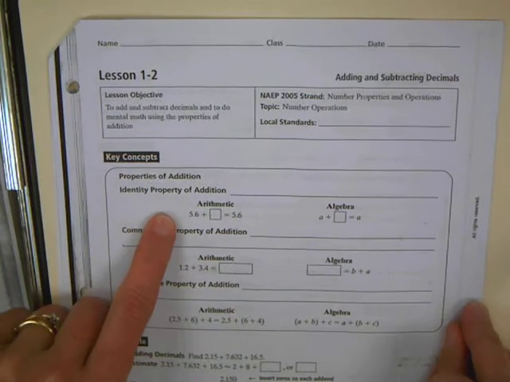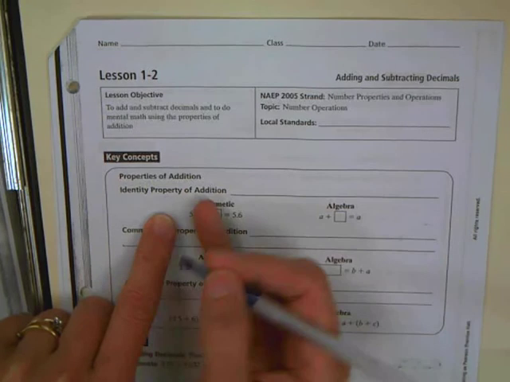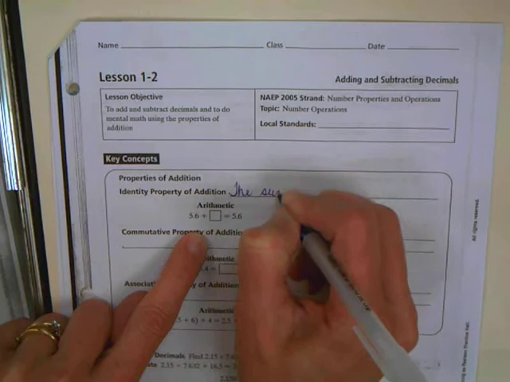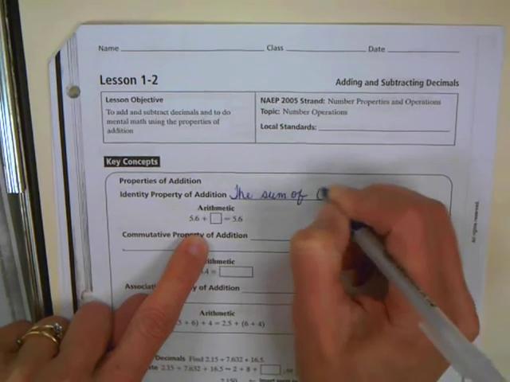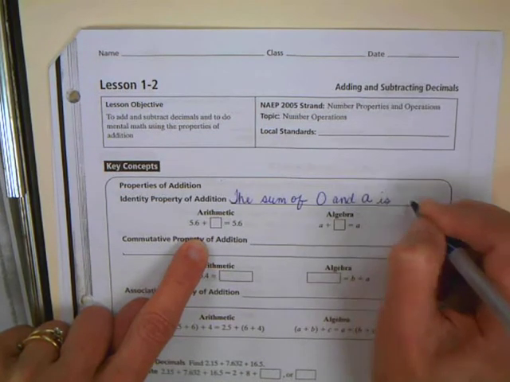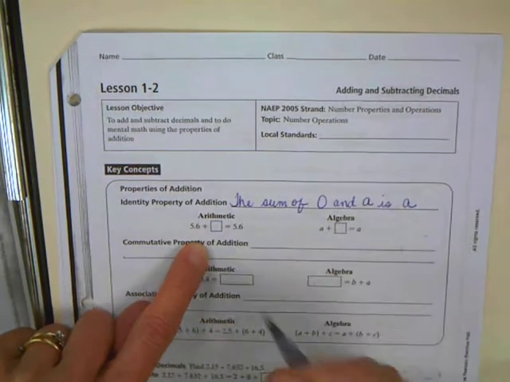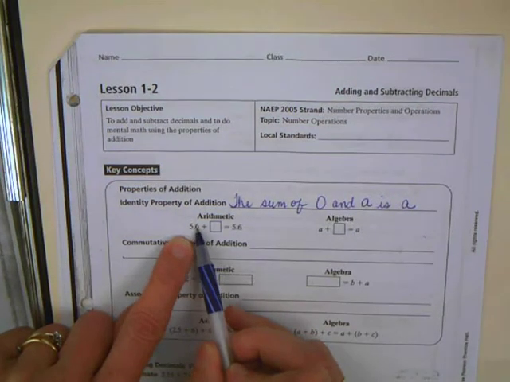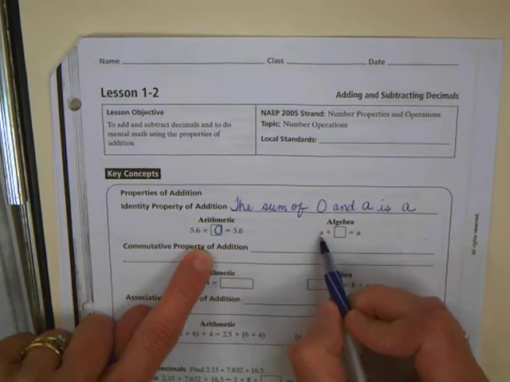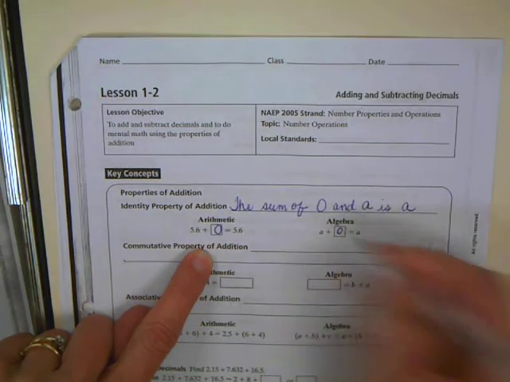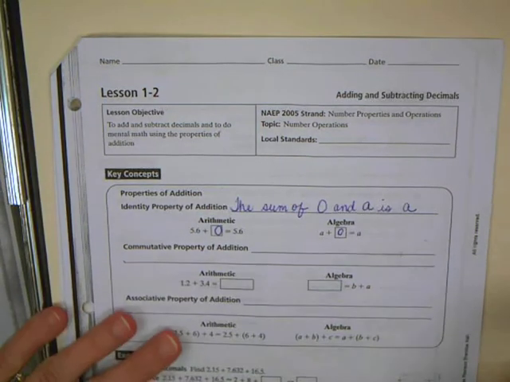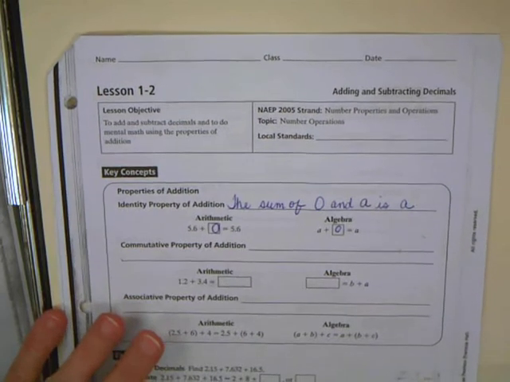Okay, so here are our properties of addition. The identity property of addition tells us that the sum of 0 and A, being any number, is A, or that number. Okay, so for example, if I put 5.6 plus 0, I get 5.6. If I say A plus 0, I still get A. So adding 0 to any number just gives you that number right back. That's what the identity property of addition tells us.